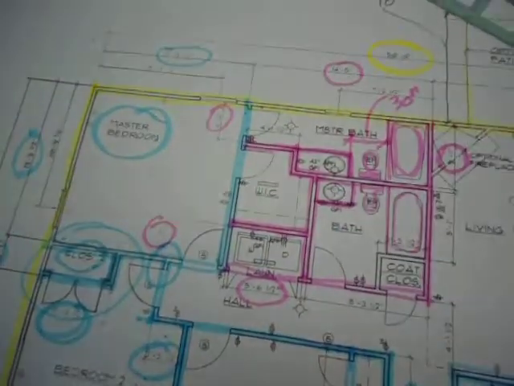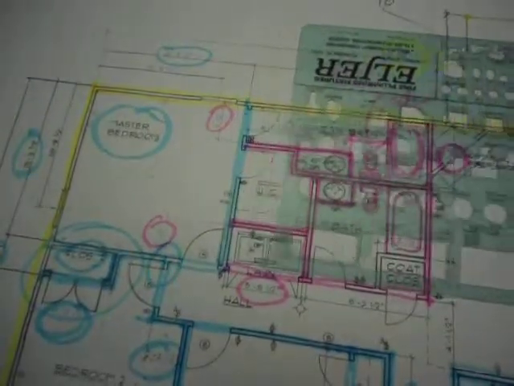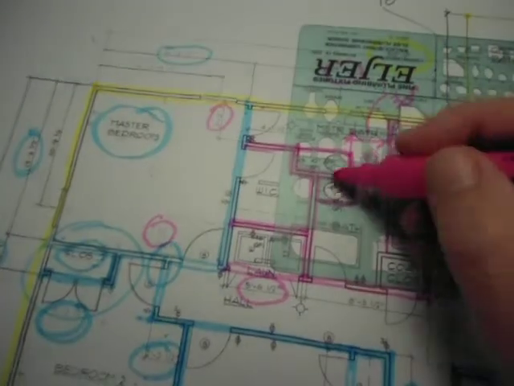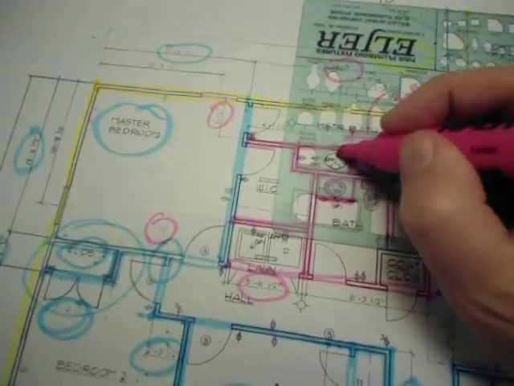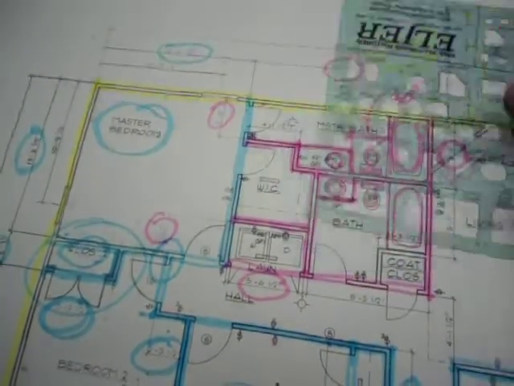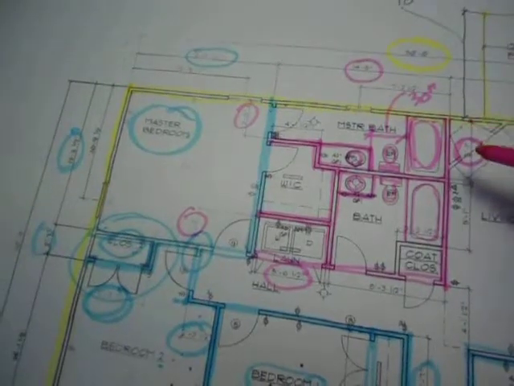So that vanity in there, and then pick out the kind of sink that you want. This is kind of elliptical shaped. Put it in there, and you'll trace that, and you'll have your entire plumbing fixtures in at this point.